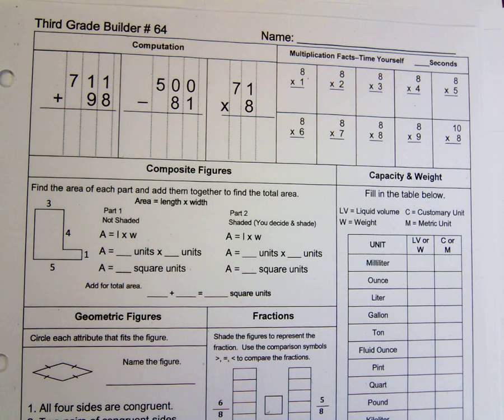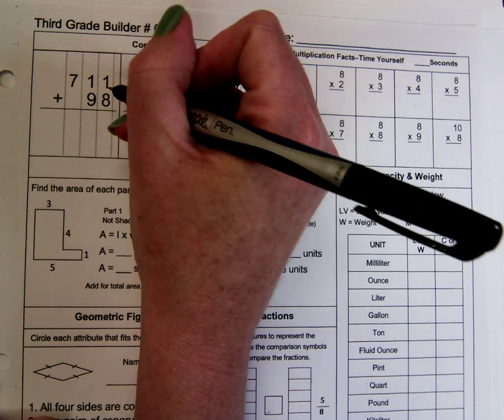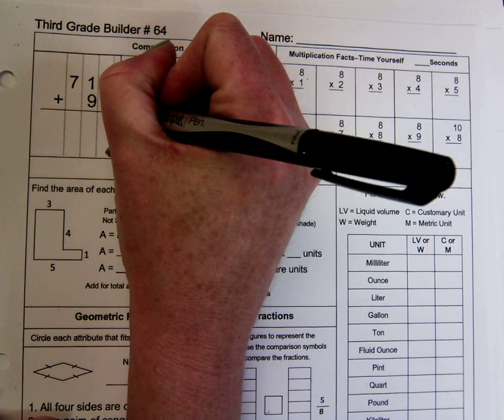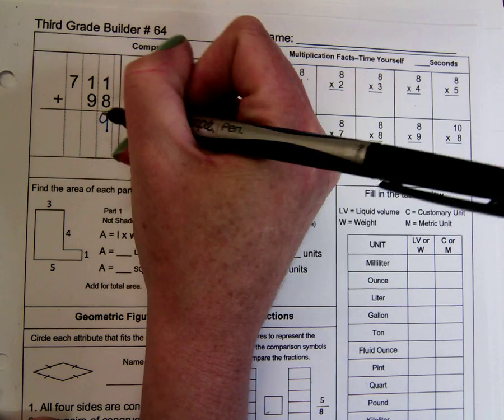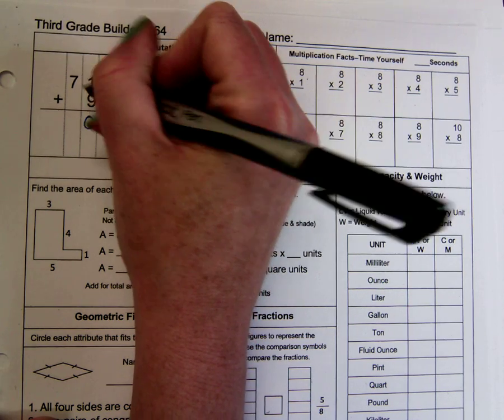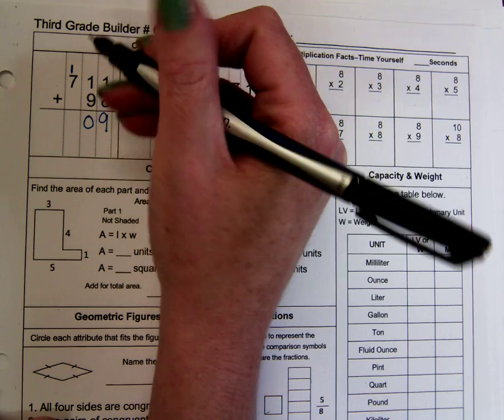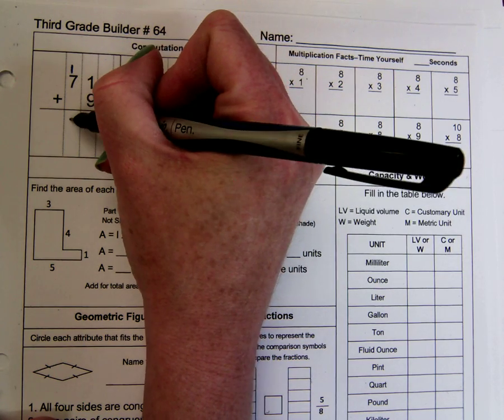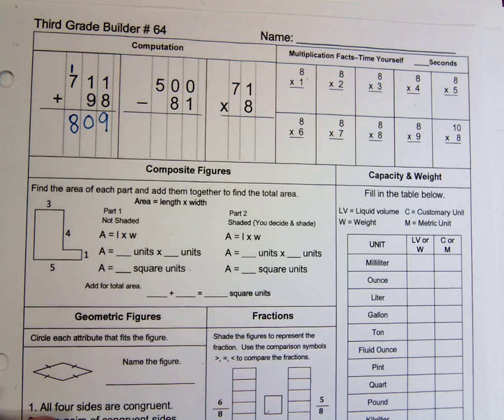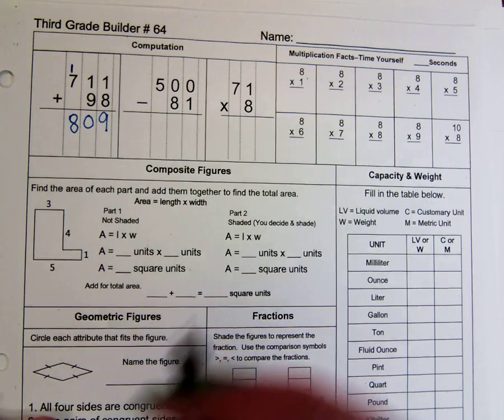Third grade builder number 64. We're going to start by adding 711 plus 98. We add 1 plus 8 and get 9. 1 plus 9 is 10. 10 tens makes 100. And 7 plus 1 is 8. So our sum is 809.